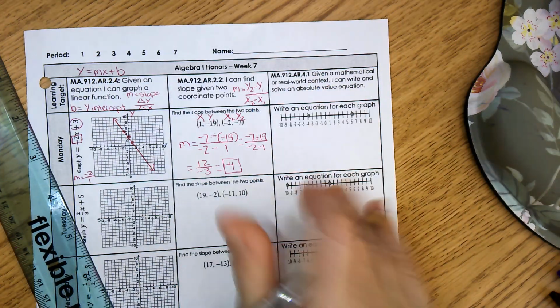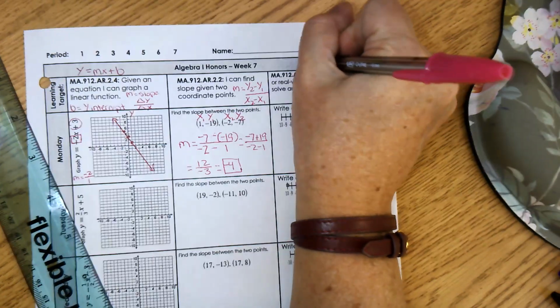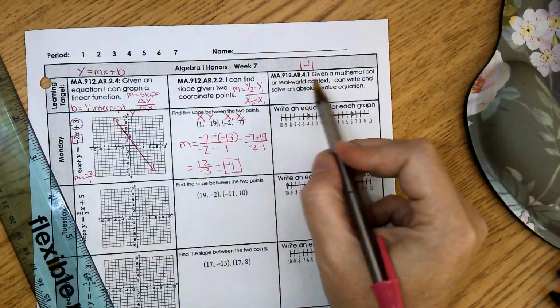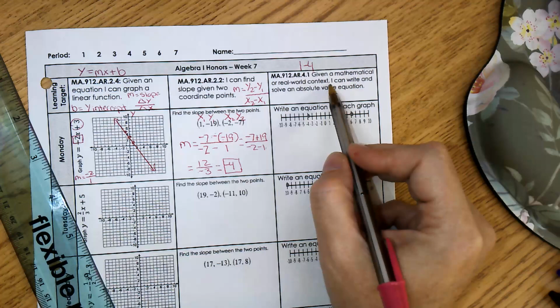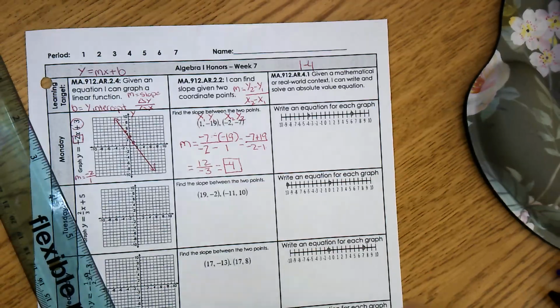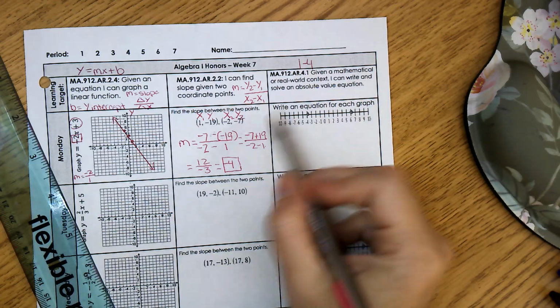Now this last column is a review of section 1-4 of your notes from Unit 1. So it says, given a mathematical or real-world context, I can write and solve an absolute value equation. These are all: we're going to write an equation for the graph.